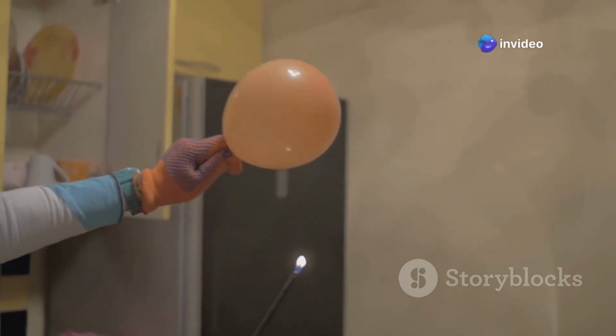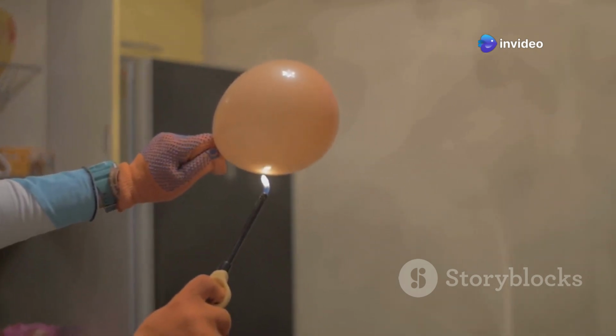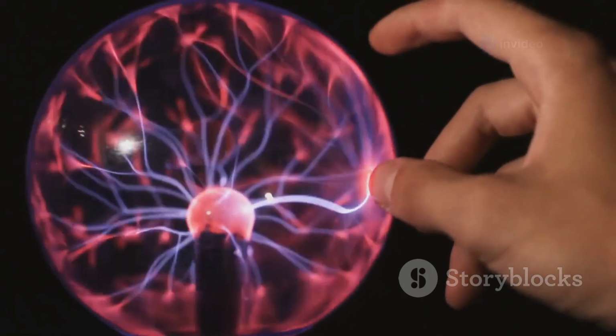So, the next time you rub a balloon on your head or get a little zap from a doorknob, remember the science behind it. It's all thanks to those tiny zippy electrons.